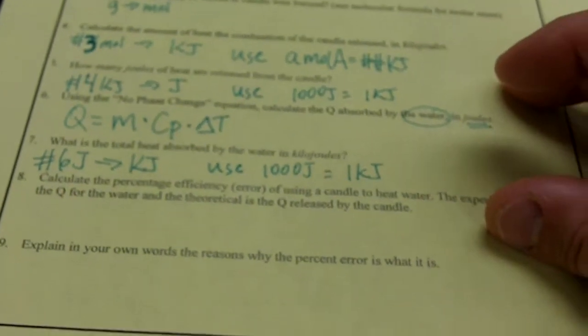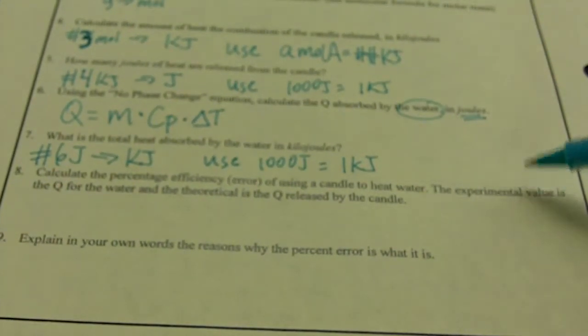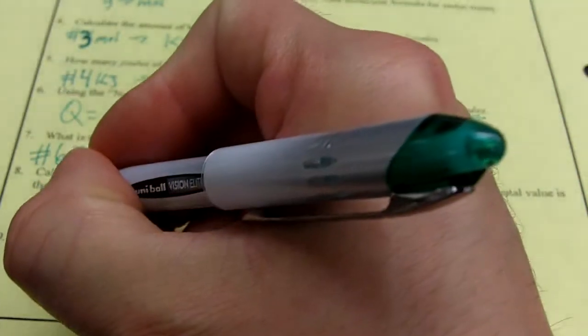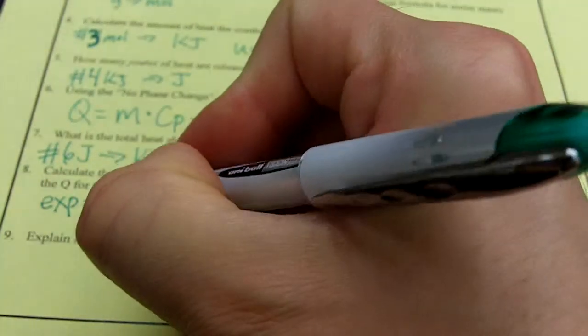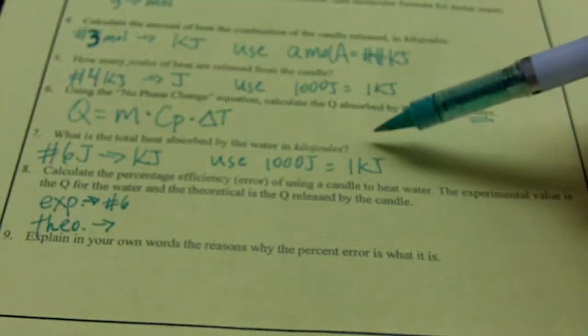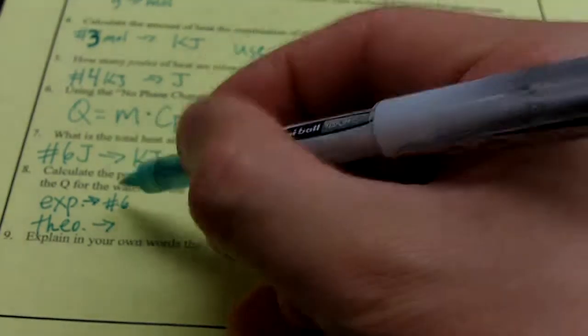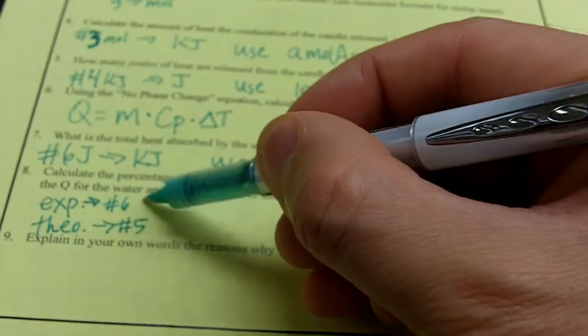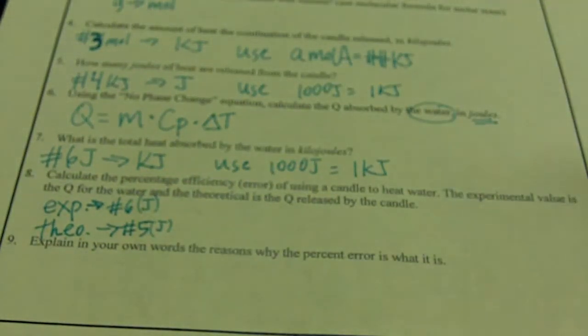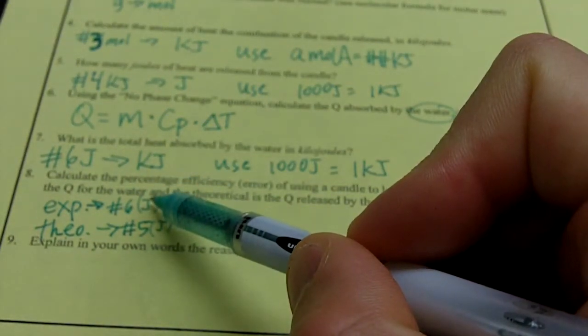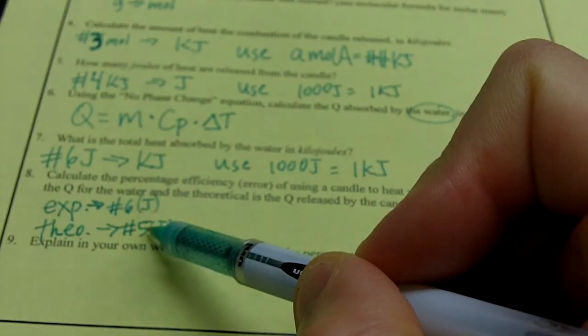For number 8, getting the difference there, it says the experimental value is the Q for the water. In other words, the EXP is the value you get from number 6, and the theoretical, the THEO, that's the value you get from number 5. Both of these, 6 and 5, are the joules versions of each of those heat values. We could have also used number 7 with number 4.